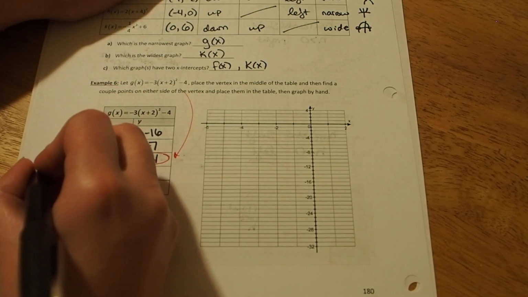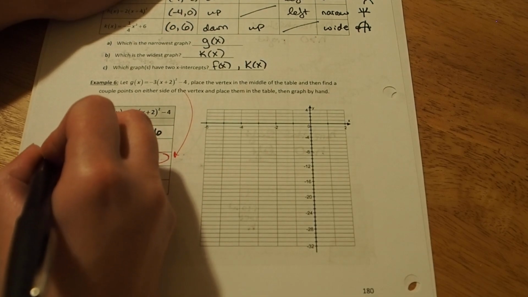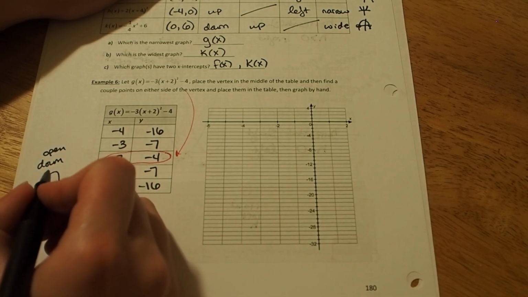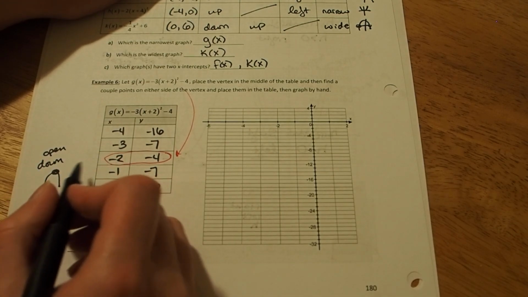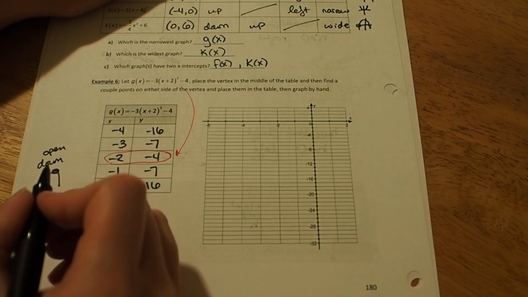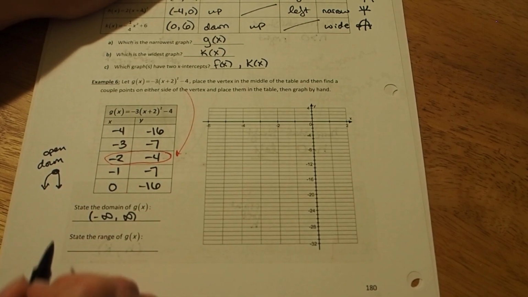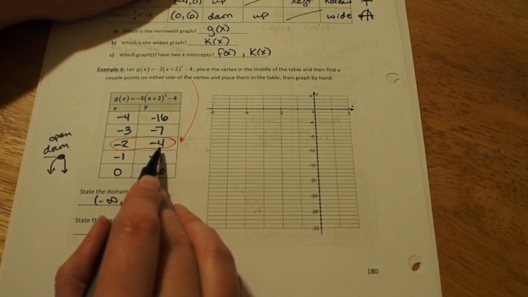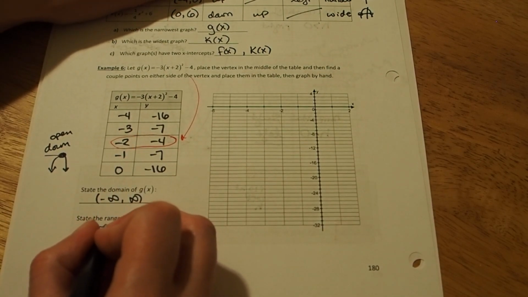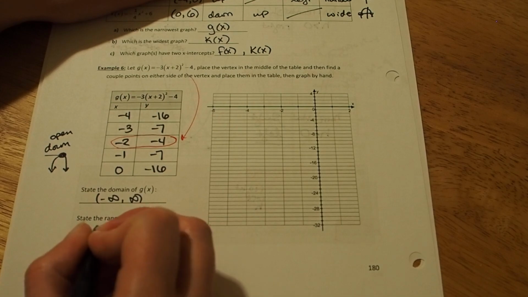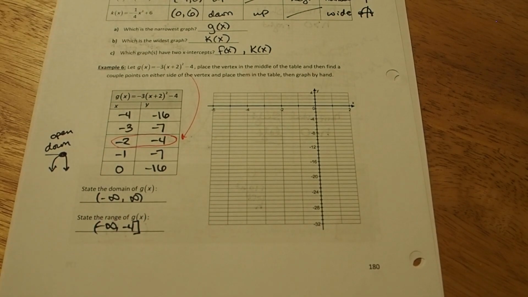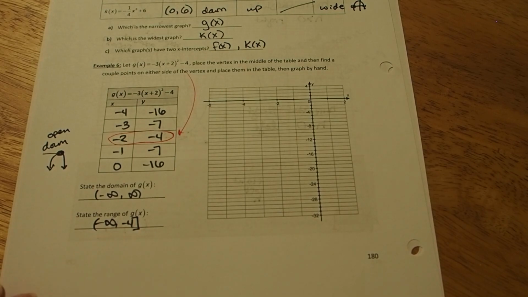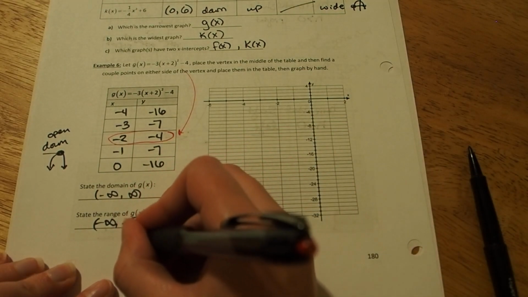Because I see a negative coefficient, so it opens down like this, right? Because the -3. And since it opens down, the vertex is the highest value, which means that it's going to go all the way down to -infinity, but stop at that highest value. And the range is y values, right? So it means -4 is my highest value. So I'm going to have -infinity, -4. That was my range. And I do put a bracket around that -4 because I do actually achieve that value. So I want to make sure that I have a square bracket.